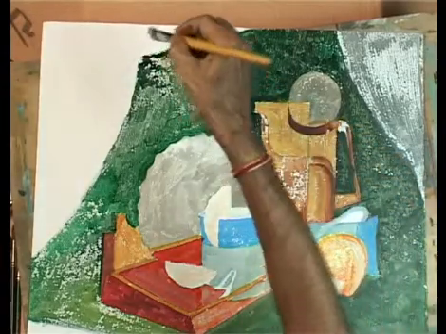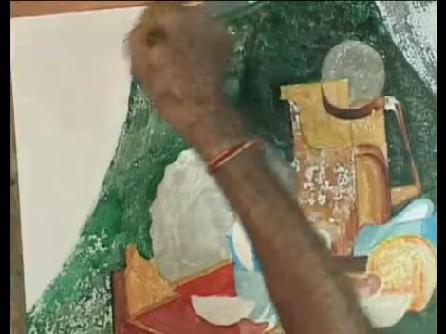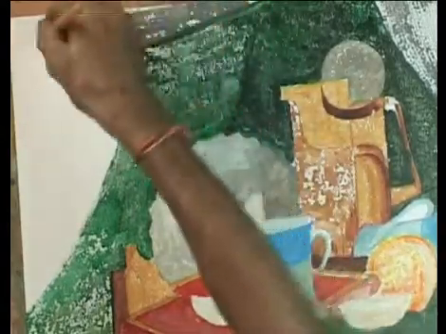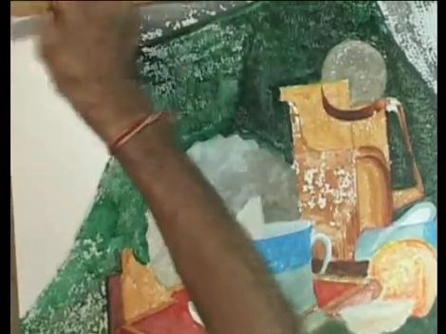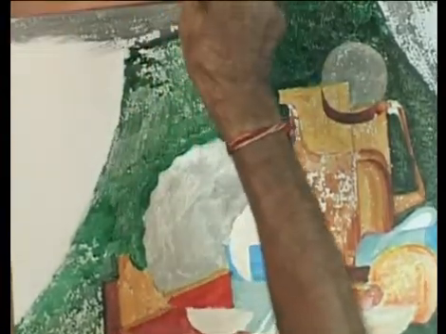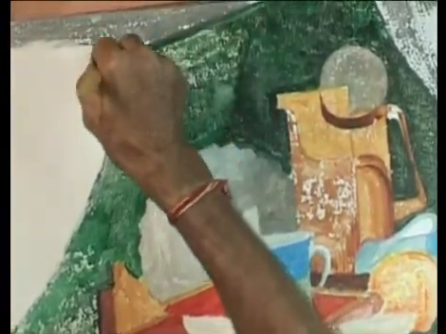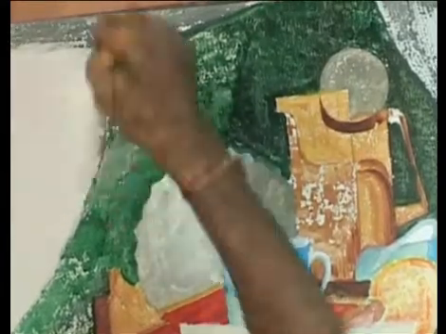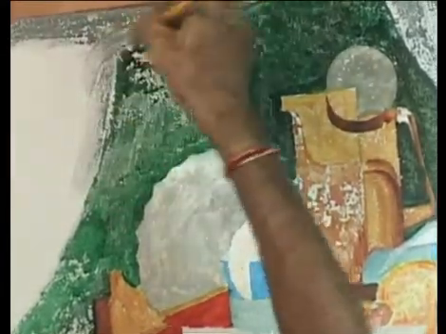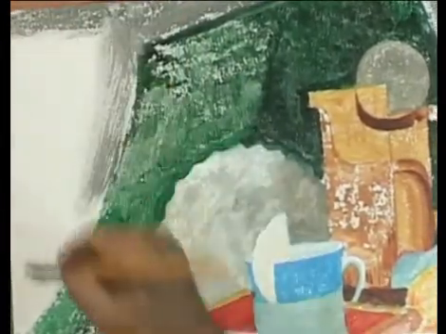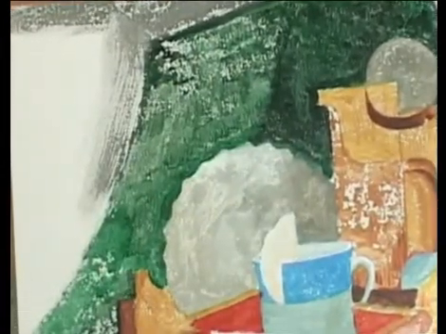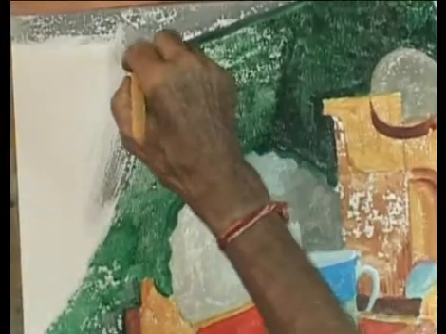Likewise, here too, I must apply some color, because too much of white over here will be disturbing, and I think the white contrasted with this green is adding to the intensity of green, which is not very much desirable to that extent as it is.